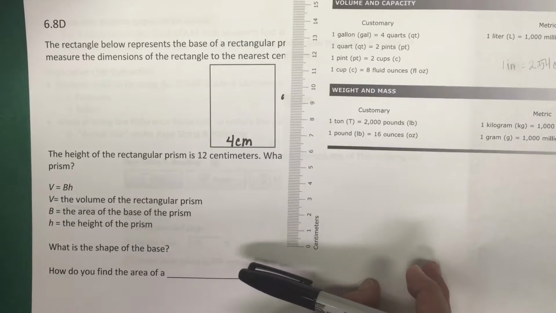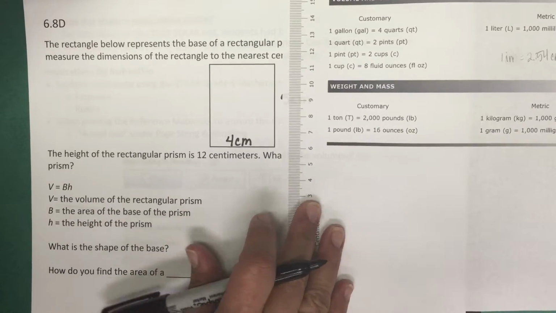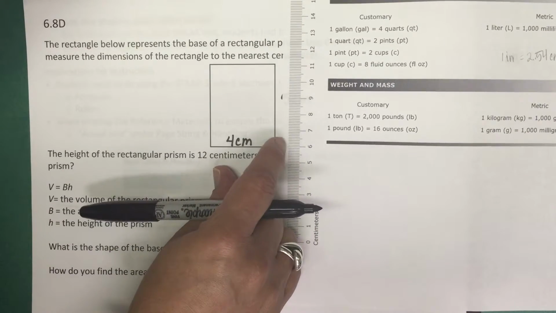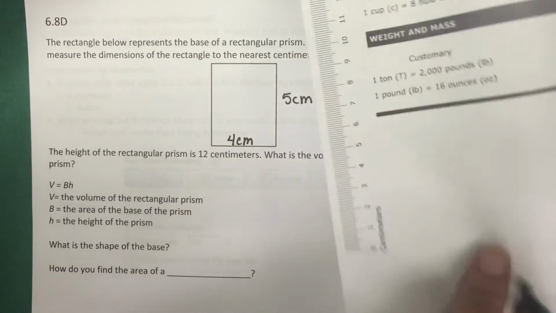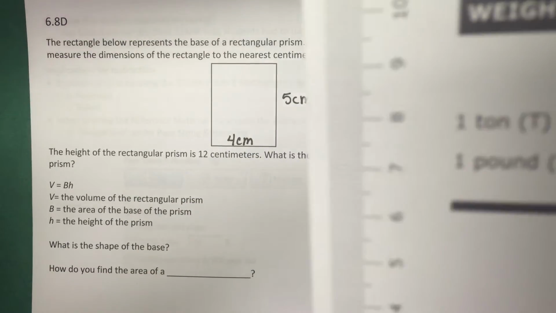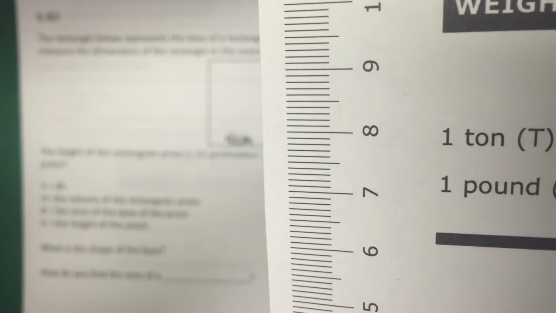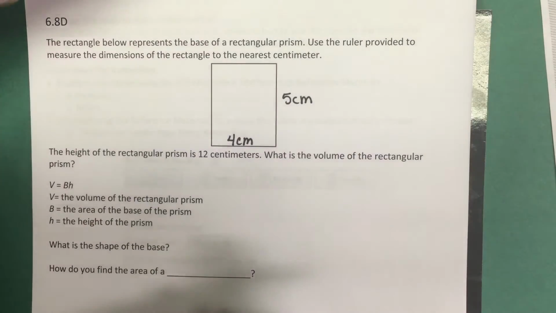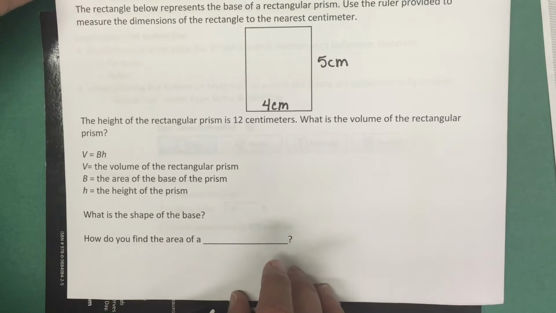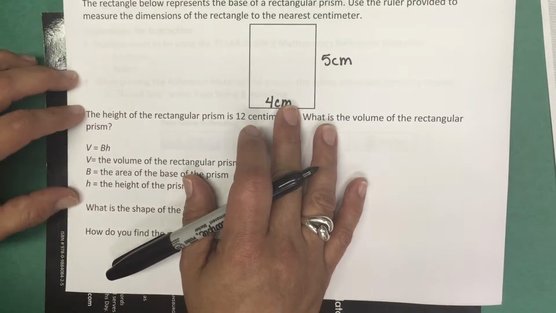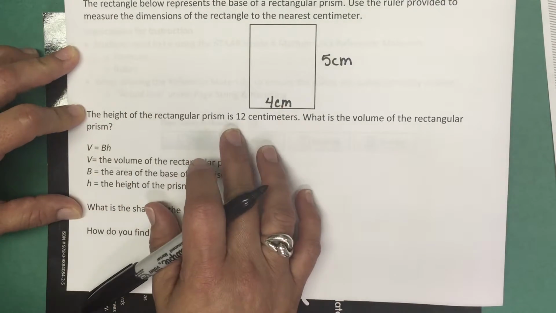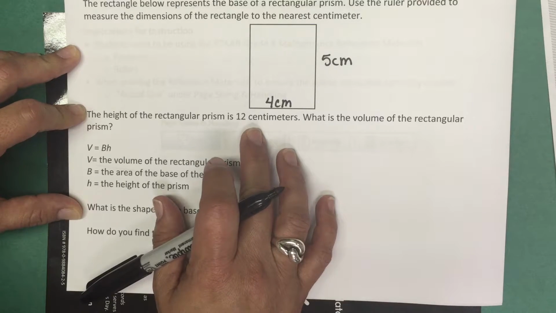Students need to practice. It's very different measuring with a ruler than measuring with the reference materials because there is a little gap here between the edge of the paper and the ruler. Let me see if I can show you. So students need to get used to that, which is why it's important that they practice with the reference materials in class. Okay, so we have the dimensions of the base, and then they tell us the height of the rectangular prism is 12 centimeters.